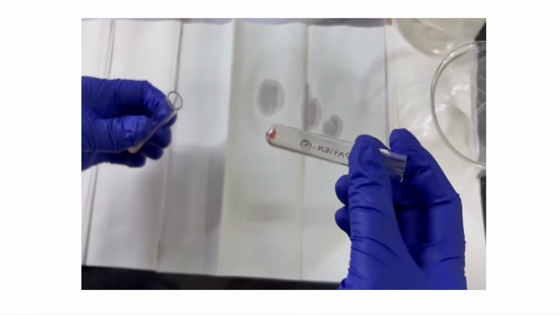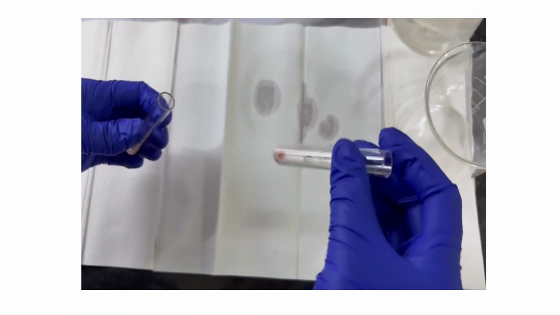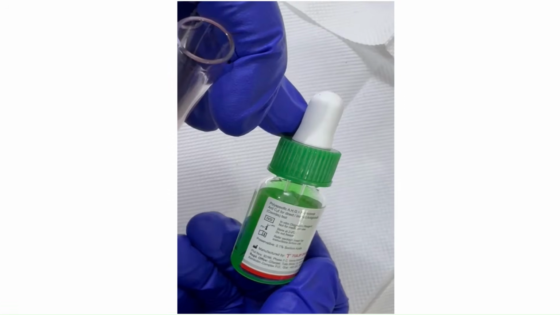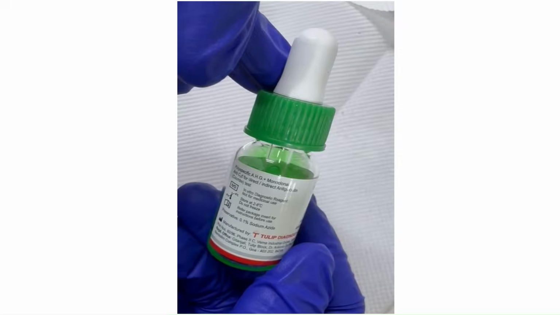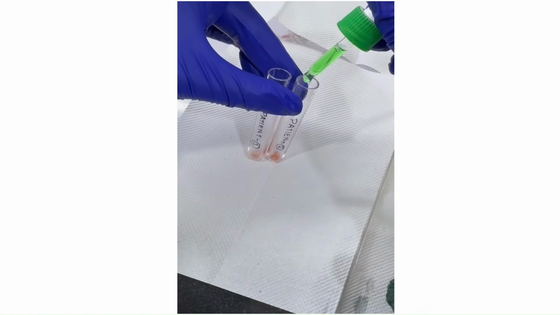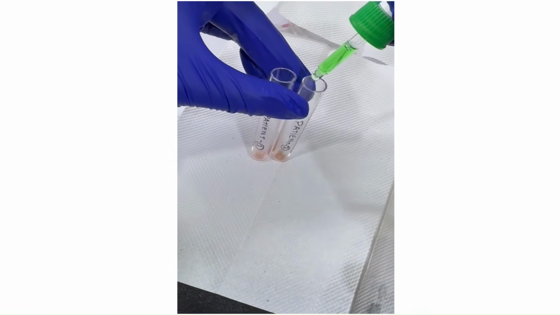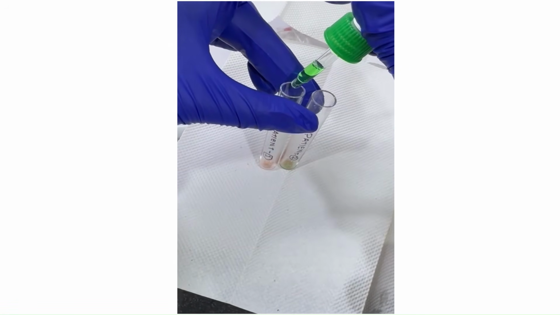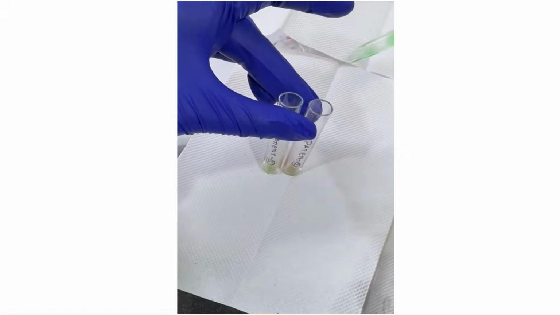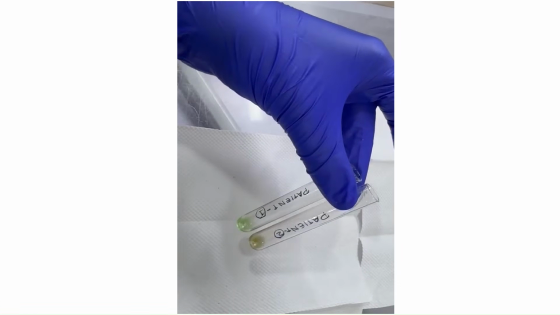Now our washed red cells are ready. Now we are going to add AHG, anti-human globulin. Today we have taken polyspecific AHG and monoclonal anti-C3d. Add 2 drops of AHG into both the test tubes. Gently mix the contents.